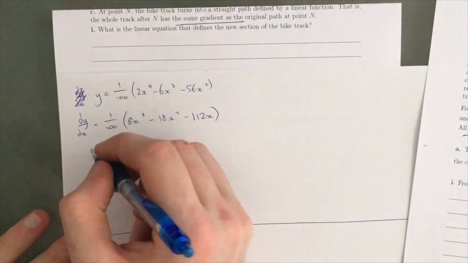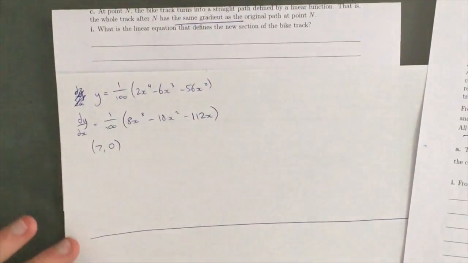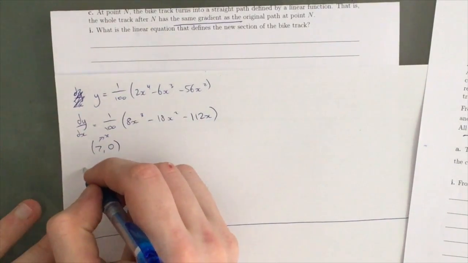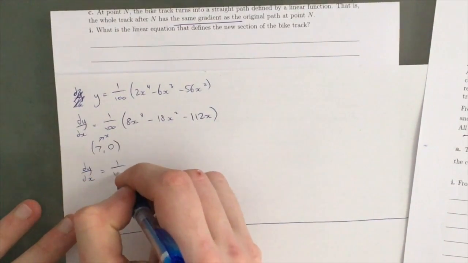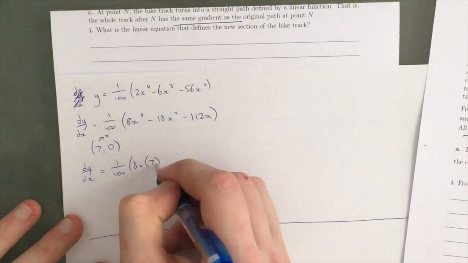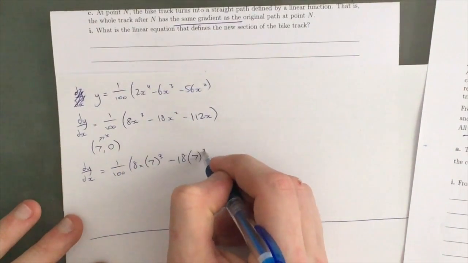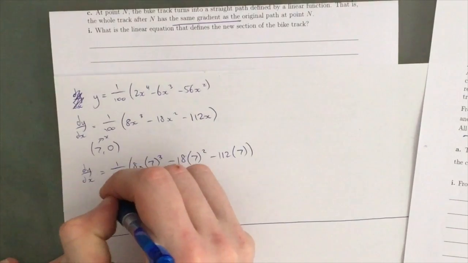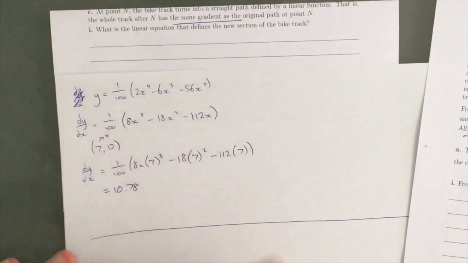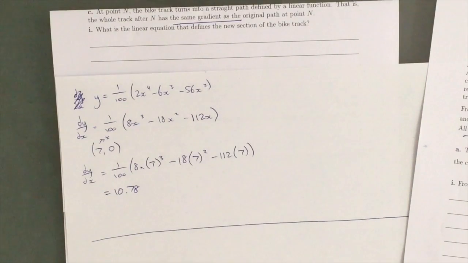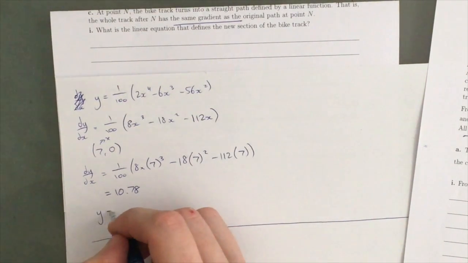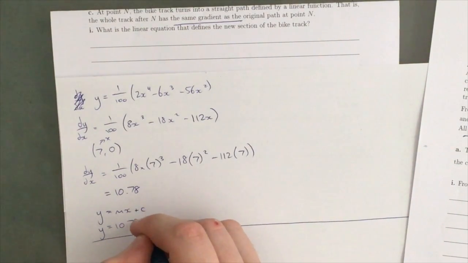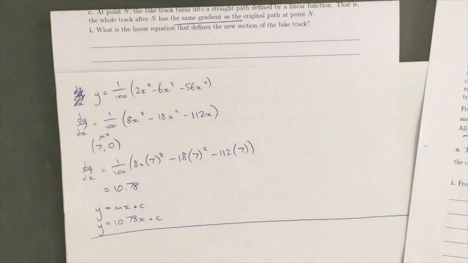We know that at point N, we have a 0.7, and we're trying to find out the gradient at that point. So our x value there is 7, so dy/dx equals 1 over 100, 8 times 7 cubed, take away 18 times 7 squared, take 112 times 7, which is equal to 10.78. So from here, we know that the gradient of our new function is 10.78. A linear function always follows the form y equals mx plus c, where m is our gradient and c is our y-intercept.